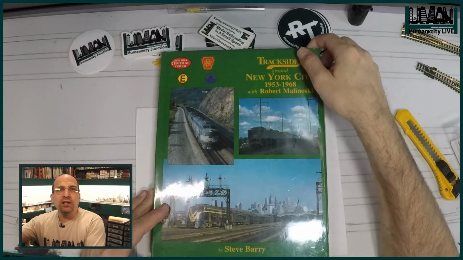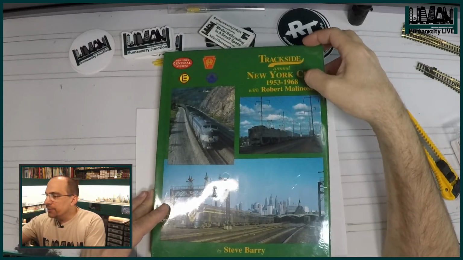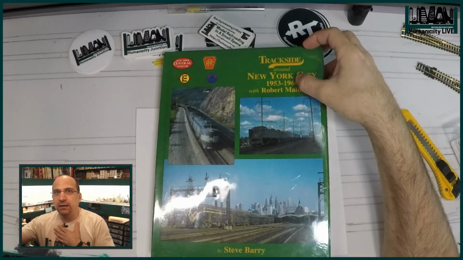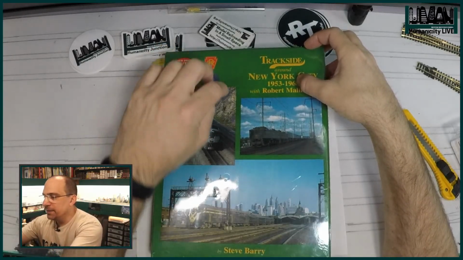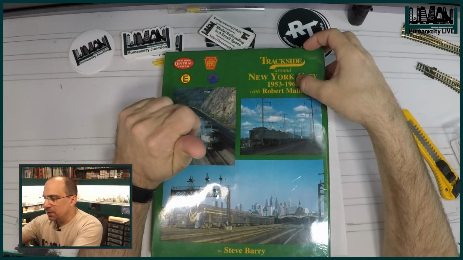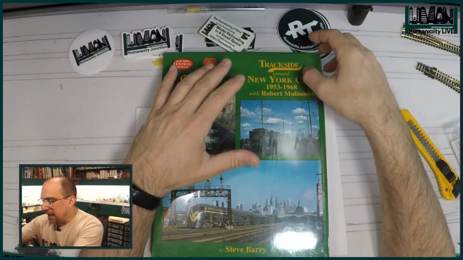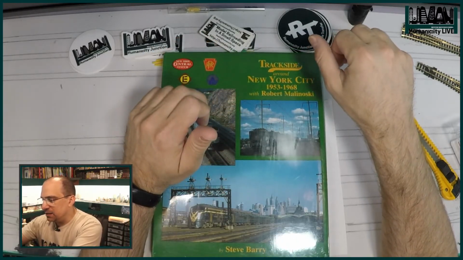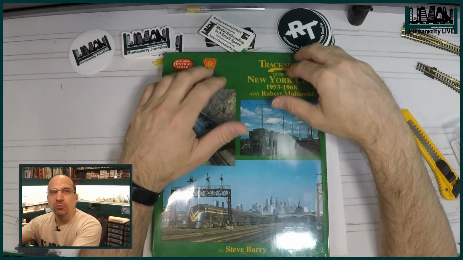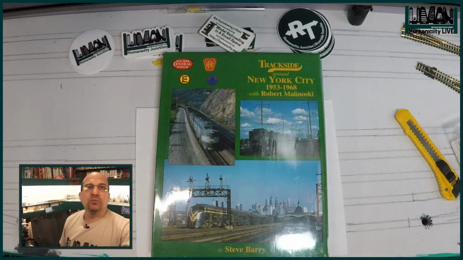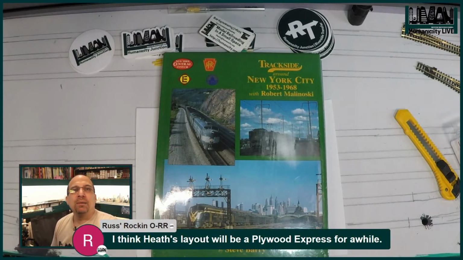And the story of my layout is that in 1968, my railroad company purchased a bunch of New York Central rolling stock from them to keep the car floats going a little bit longer. So I got this book because I think it'll have some really cool pictures.